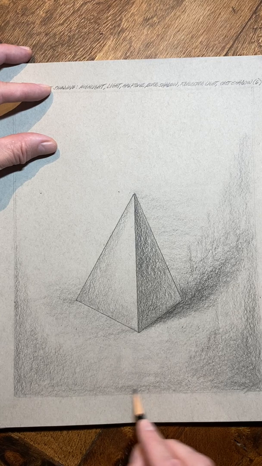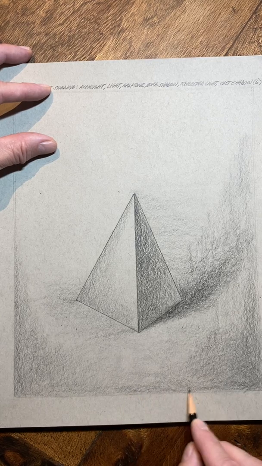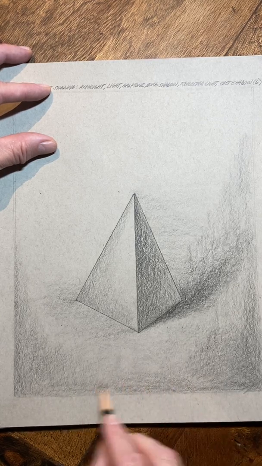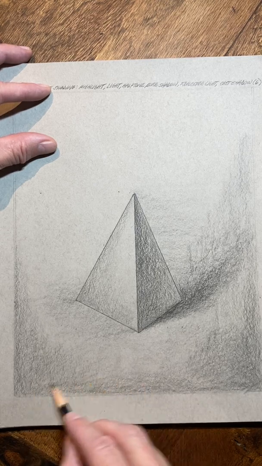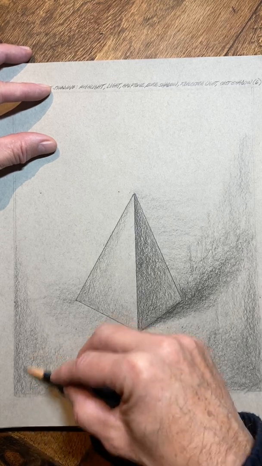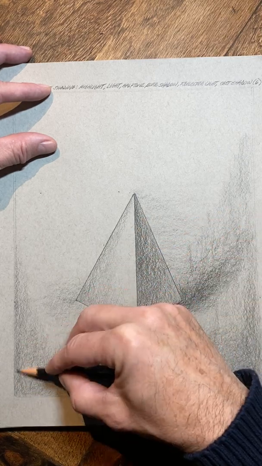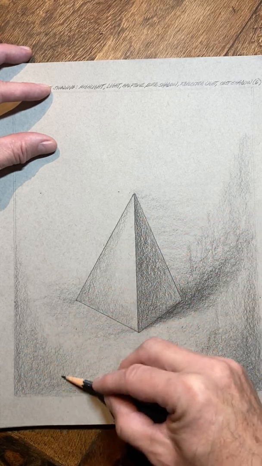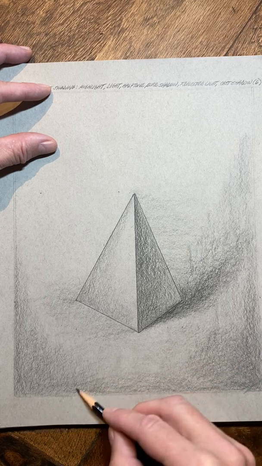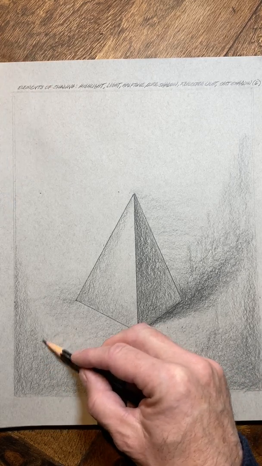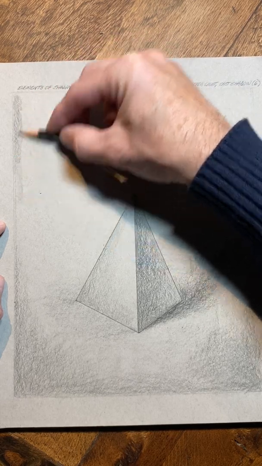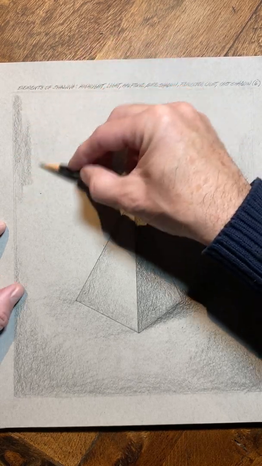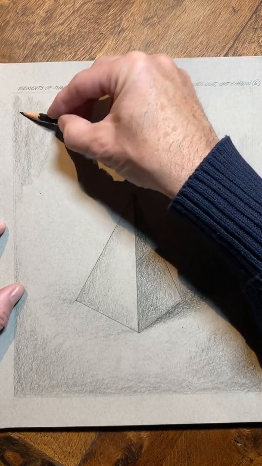A lot of times I see people that spend hours and hours shading this beautiful core element of their focal point, which in this case would be the tetrahedron, and then they'll haphazardly just throw in a fast, sloppy background, and it kind of wrecks the drawing. So you want to make sure that you put as much care into shading the background as you do into the main object.